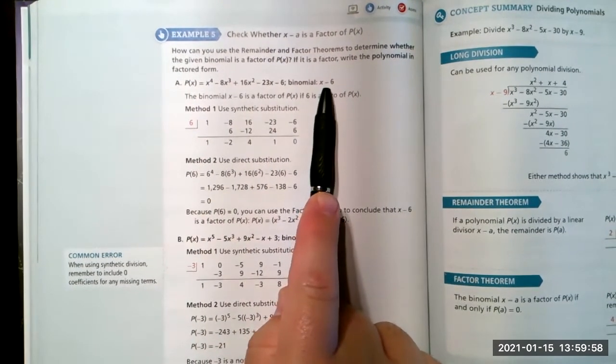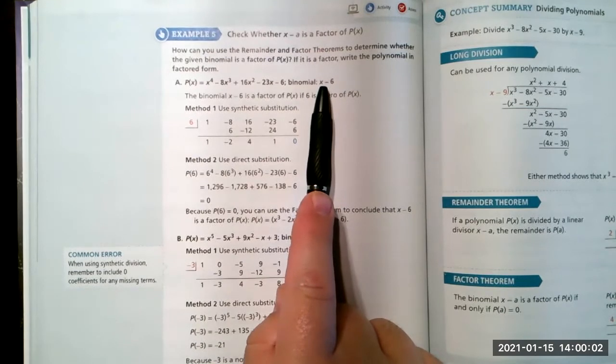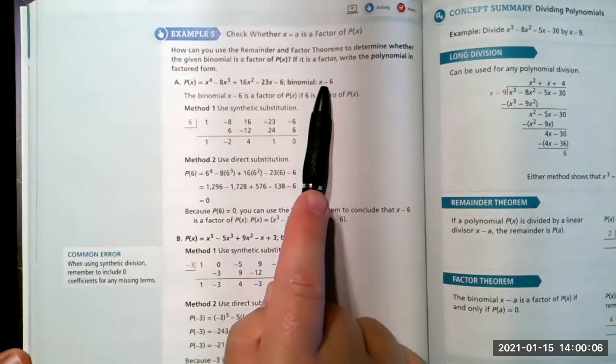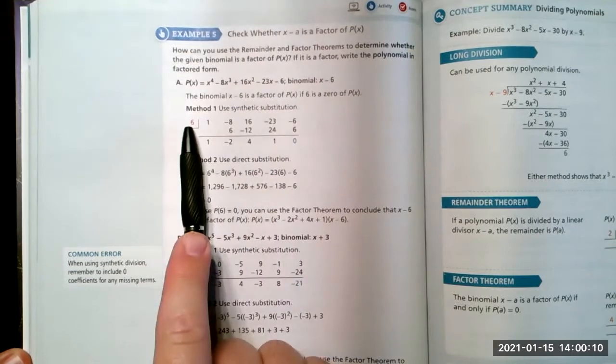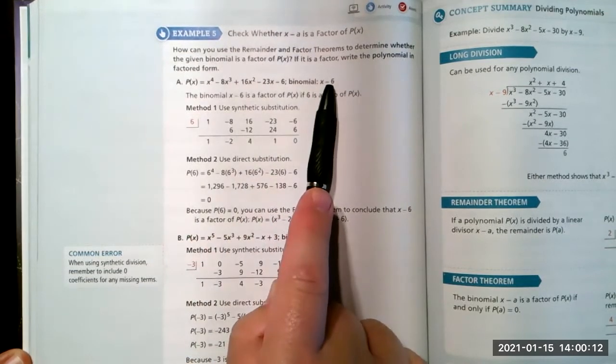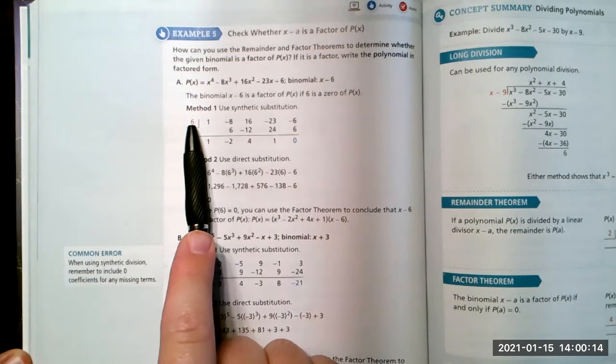So again, this is the way this works. Here's how you set it up. The two things I really want you to hear me about, because these are two common mistakes: I'm dividing by x minus 6, but I don't want a -6 here. You're always going to use the opposite of that constant.